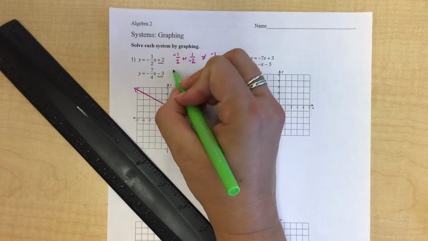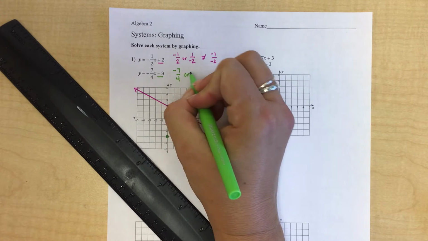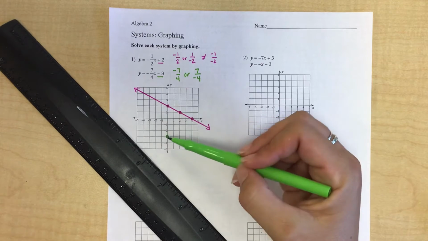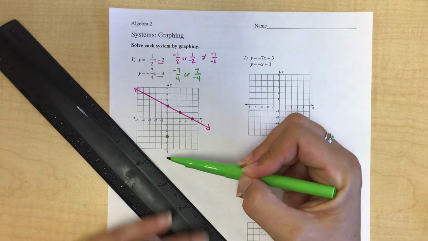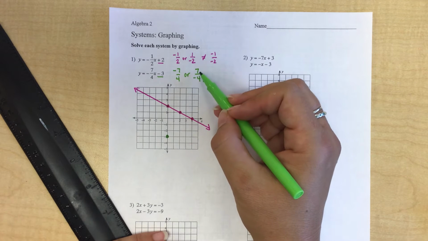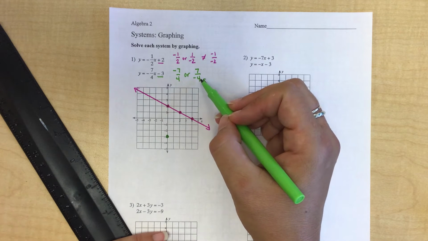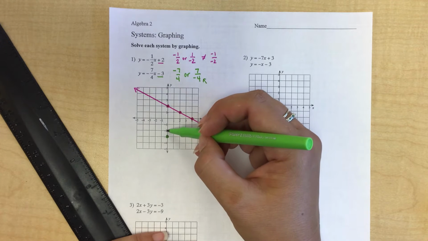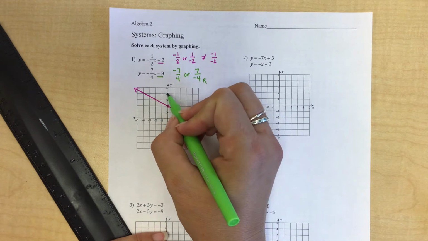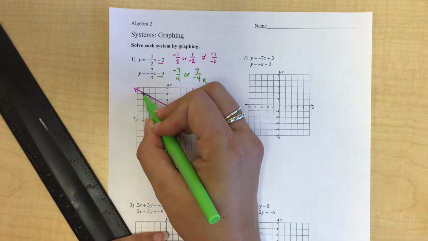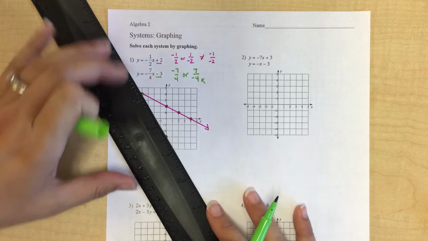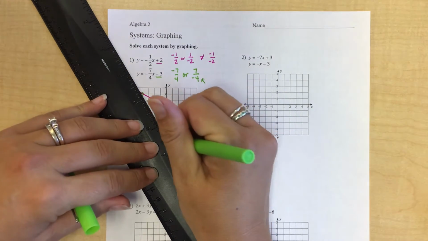Now my slope is -7/4 or 7/-4. In this case, I can't go down 7, so I can't make the 7 negative. So I'm going to have to use this one where I make the 7 positive and the 4 negative. So this is going to tell me up 1, 2, 3, 4, 5, 6, 7. And I'm going to go to the left 4. 1, 2, 3, 4.